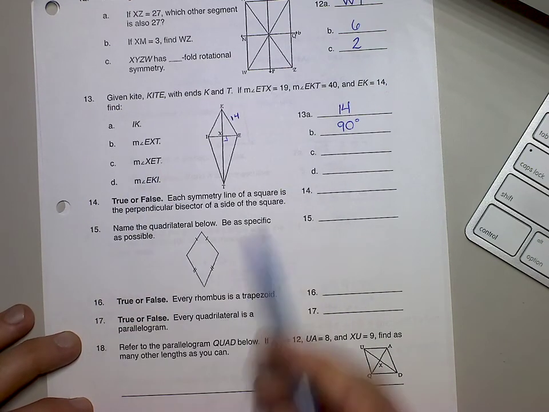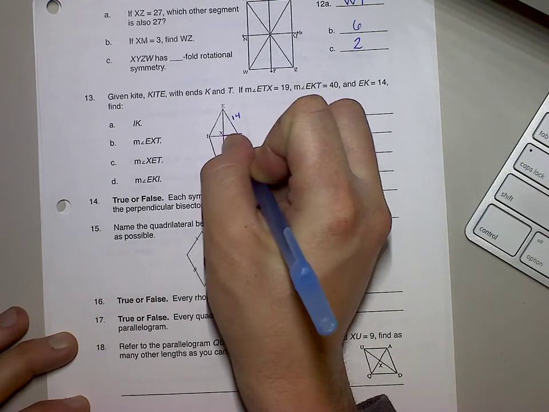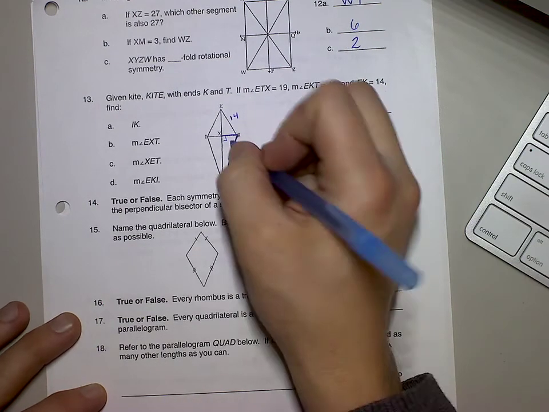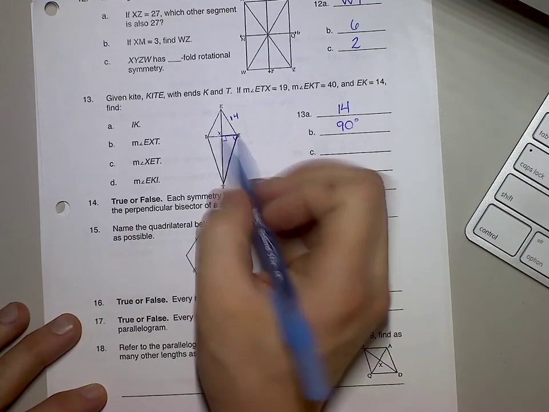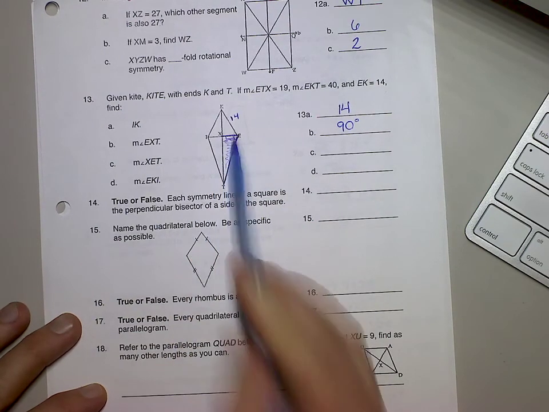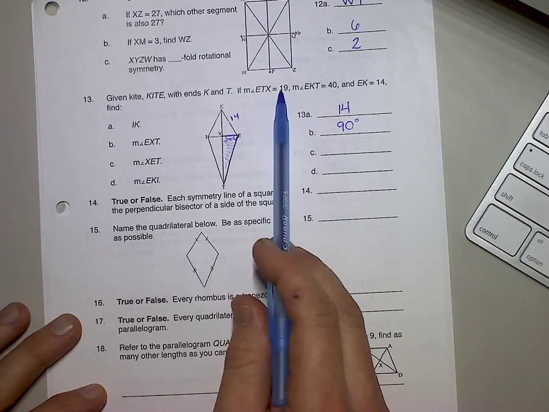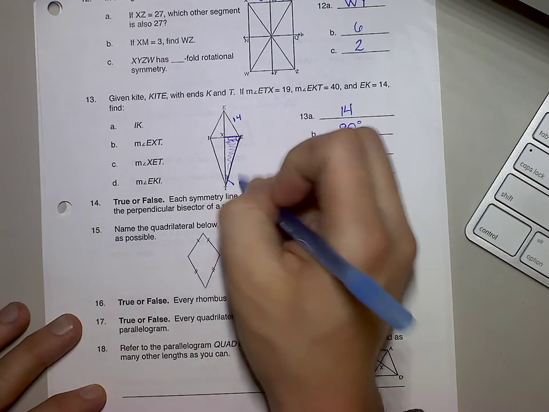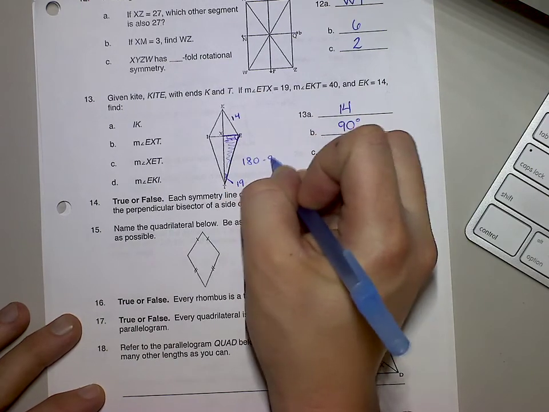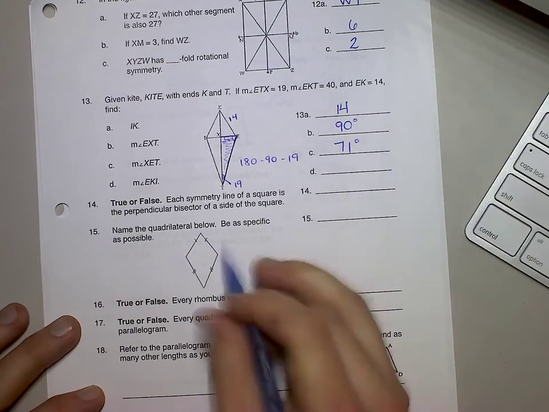At XET, again, if you're not sure on these three-letter angles, X, E, T, that's this angle right here. Just focus on this triangle you've got right here. You've got a 90-degree angle in it. You want this angle, and I'm betting they gave me ETX. Let's see. Oh, there it is. ETX is 19 degrees. So, to figure out the angle XET, we're going to do 180 minus 90 minus 19. And we'll find that this is a 71-degree angle right here.